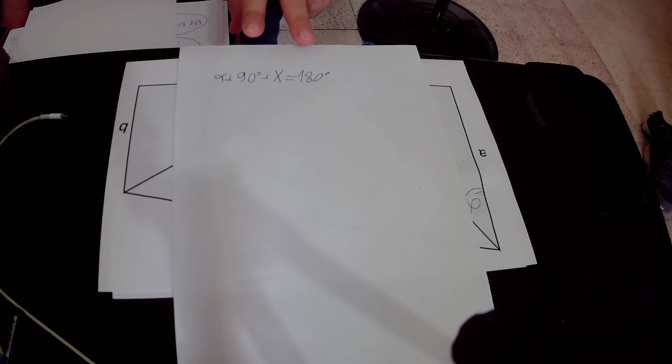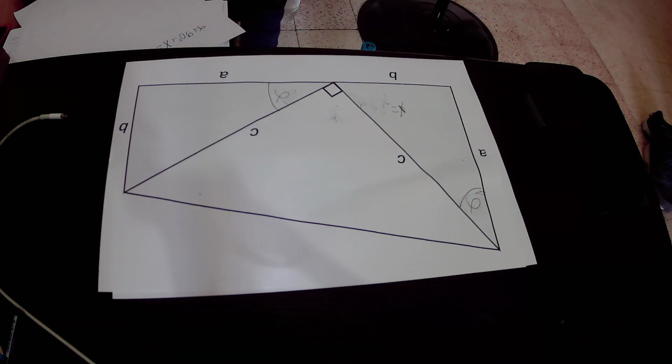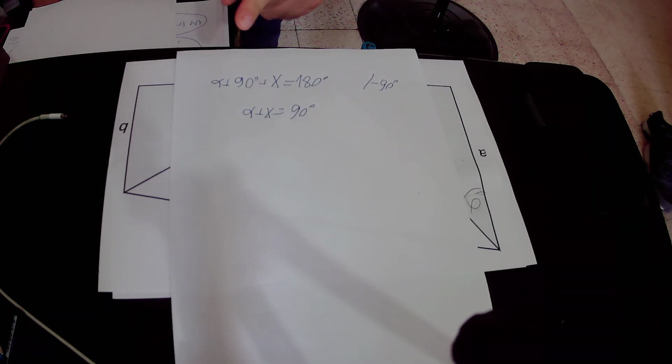Here we can subtract 90 from both sides of the equation, and then we will get that alpha plus x is equal to 90 degrees. As you can see here, we subtracted 90 degrees from both sides of the equation.